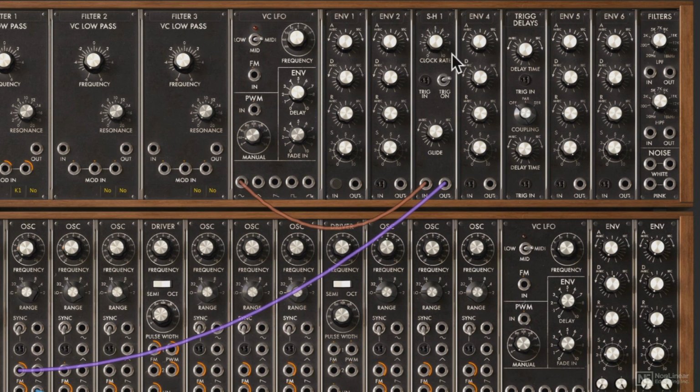Now what if we add some glide to that? So I'll slow this down again, so you can hear it's clearly stepped. But if you add some glide, it's gliding between those steps. Now instead of a sine wave, we can try one of these different options on the LFO. Let's try the sawtooth. I'll get rid of the glide. So now it's stepped.